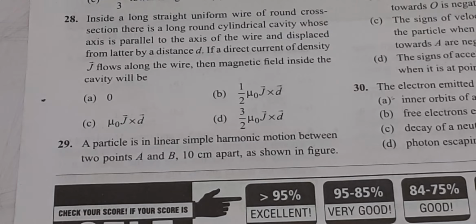If we take a cross section on the paper, then into the cross gives the direction of current, that is, into the paper. Now there is a cavity, and the radius of that cavity is much smaller than the radius of the cylindrical wire. The distance between the center and the cavity center is small d.